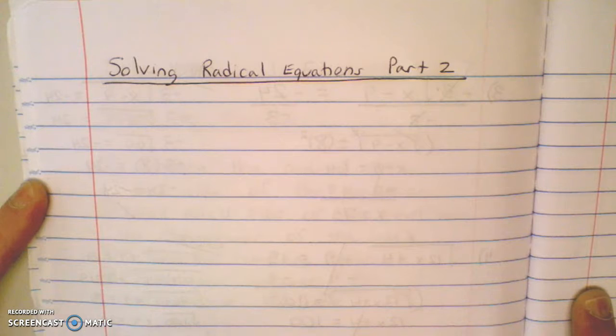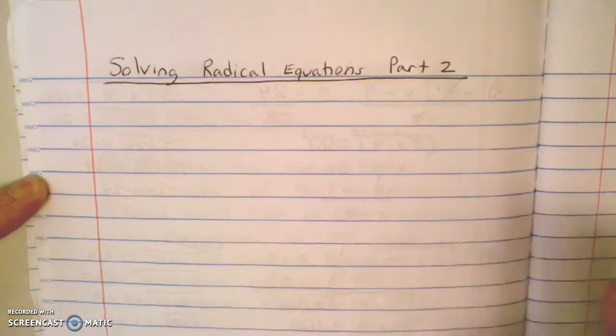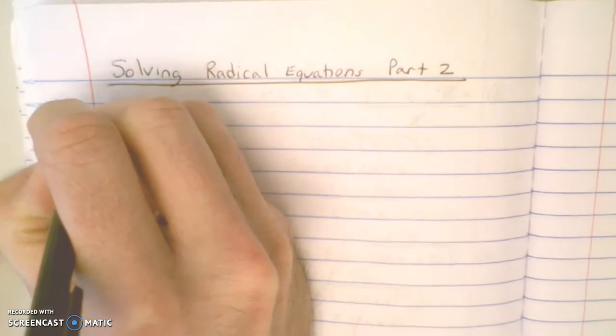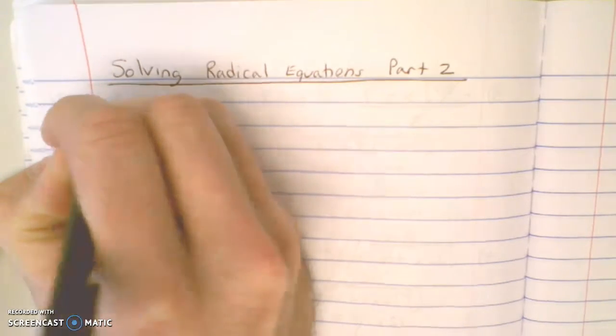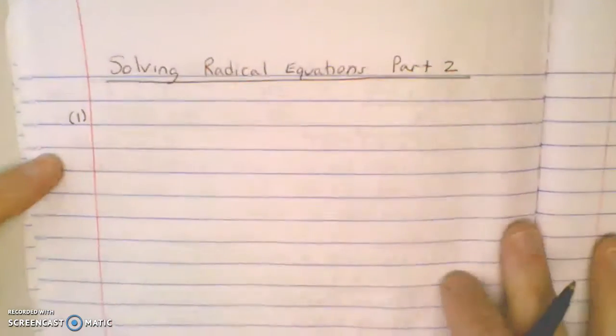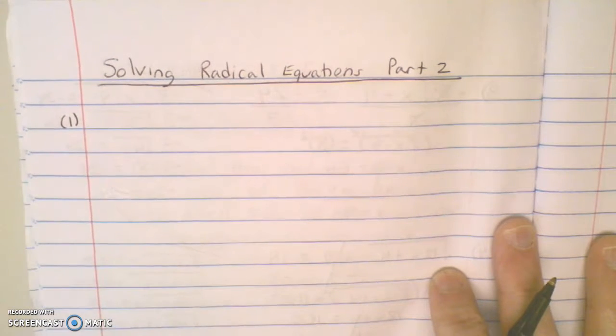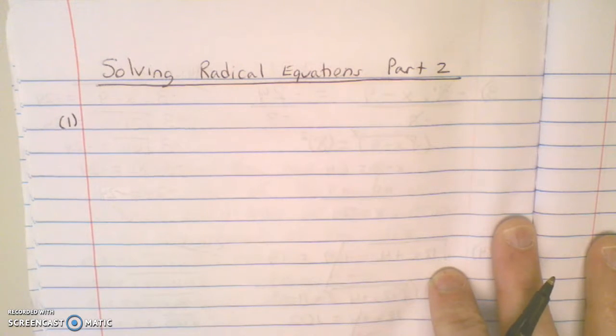Remember, our goal when solving a radical equation is just to isolate the radical and then undo the operations that are going on around it.